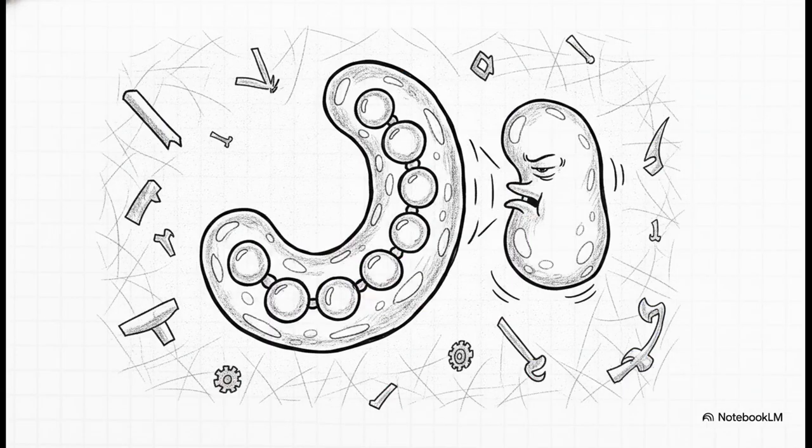But these suspects don't just go down without a fight. They possess a serious arsenal of virulence factors to evade the host's immune system. They deploy enzymes like streptokinase to dissolve clots, hyaluronidase to break down connective tissue, and DNase to destroy DNA so they can spread further. But even more devious are their antiphagocytic shields.